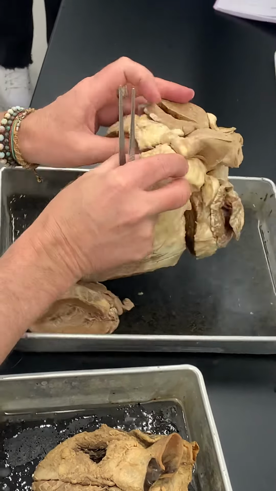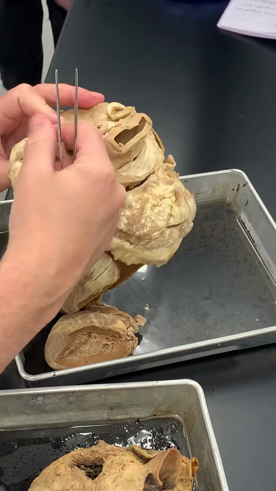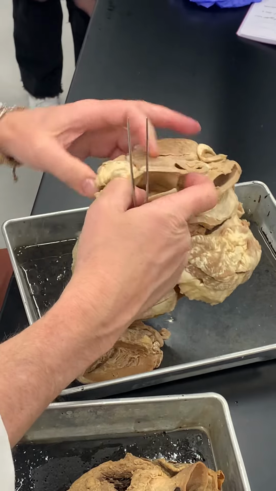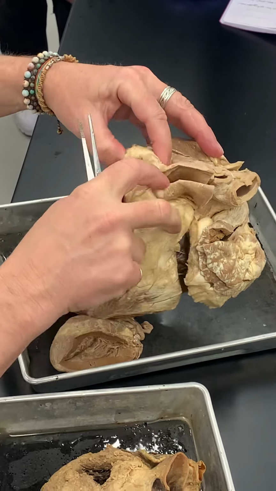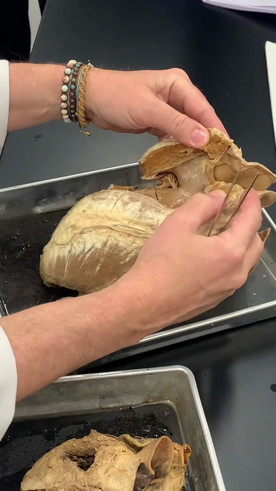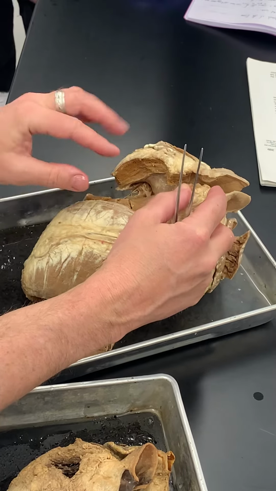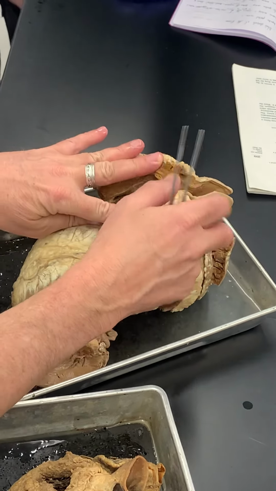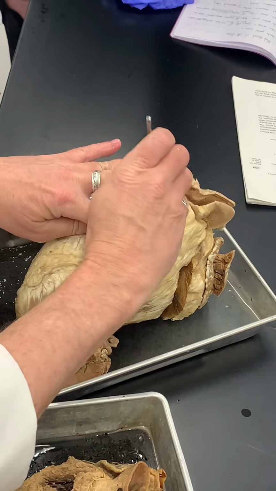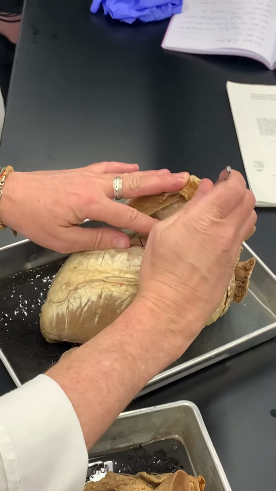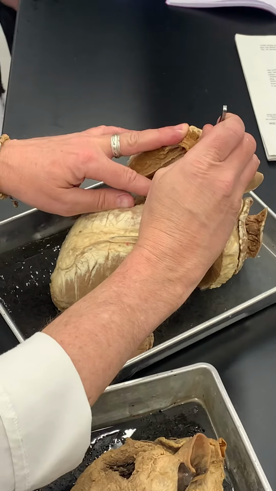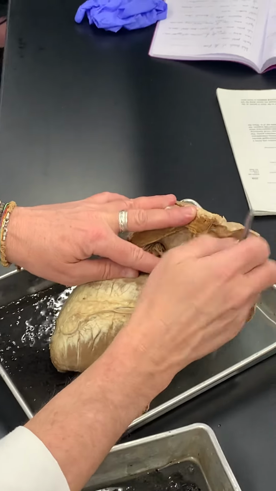The valves going out of the ventricles into the pulmonary trunk or the aorta are called semilunar valves, and they don't have all of the chordae tendineae with them that I'll get back to in a moment. But those are much smoother cusps at the base of the pulmonary trunk and at the base of the aorta.